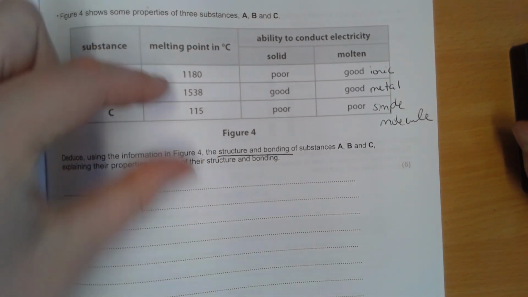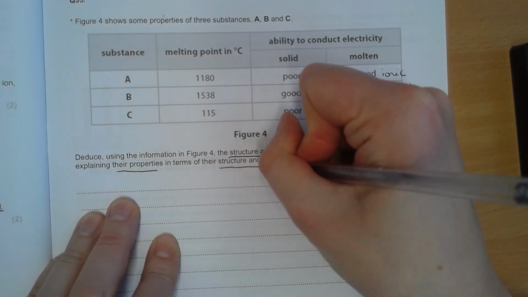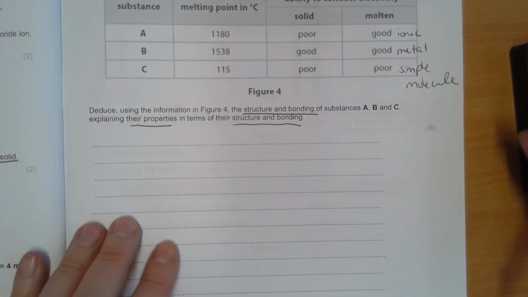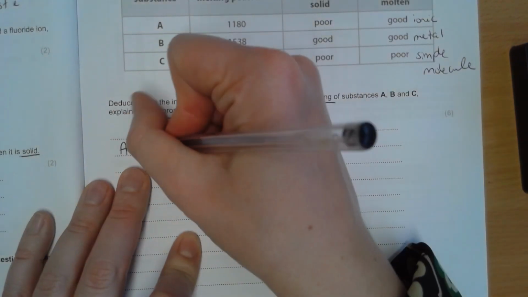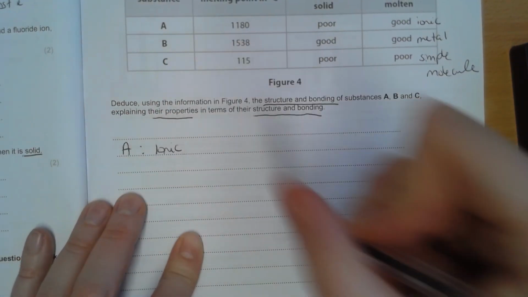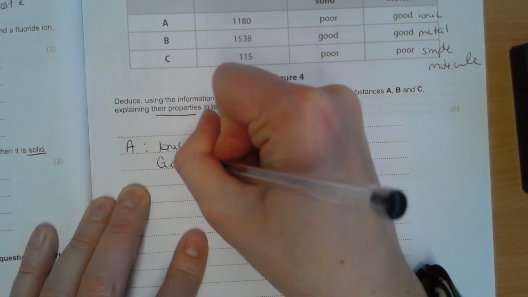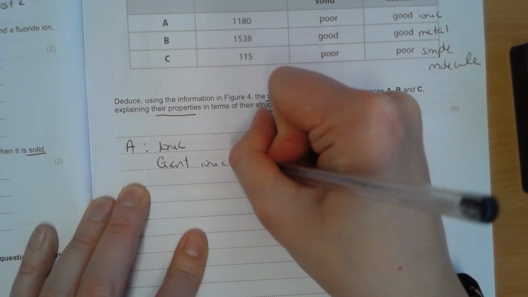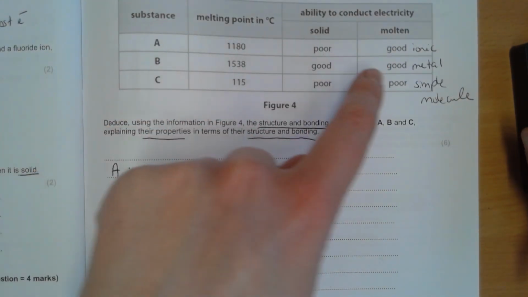Now once you figure that out, you do need to be able to explain it. You need to be able to explain their properties in terms of their structure and bonding. So I'm not going to write out the whole answer, but I'll just give you an indication of what you would say. I would start off by making it nice and clear: A is ionic. If it's ionic, its structure is giant ionic lattice. But you need to explain how you knew it was ionic based on these properties.